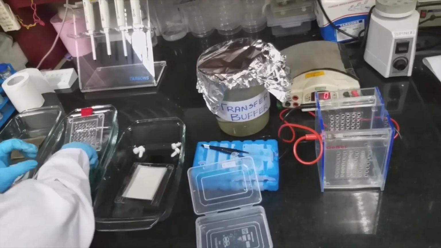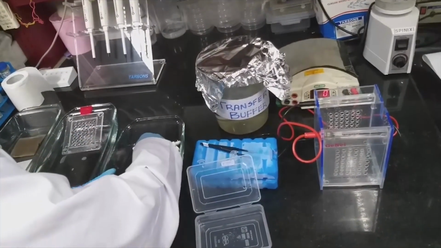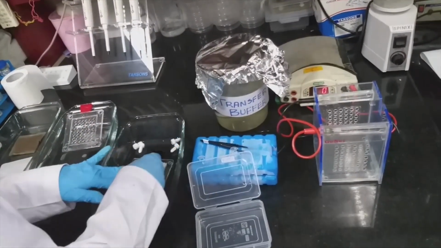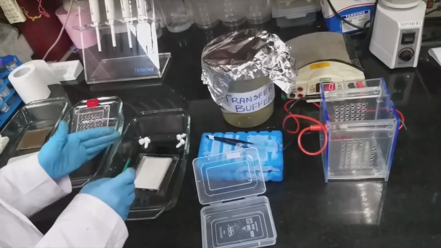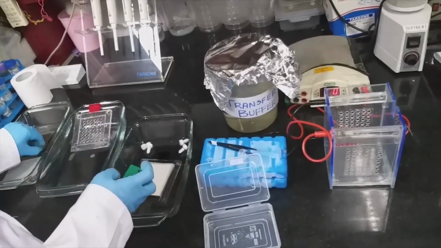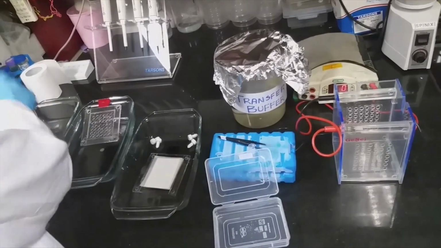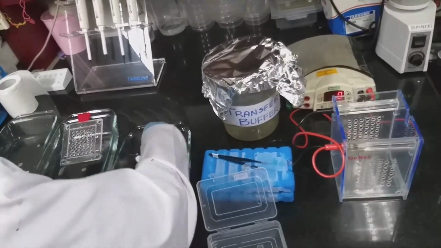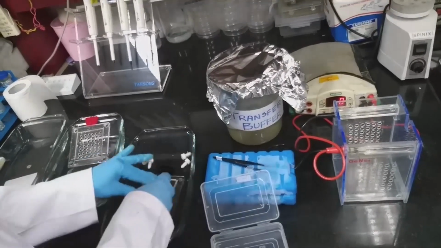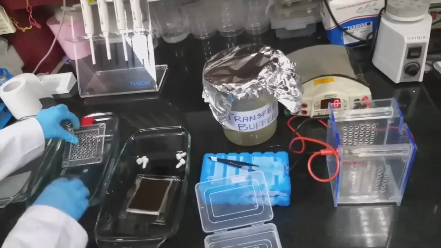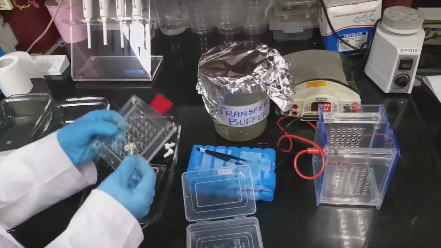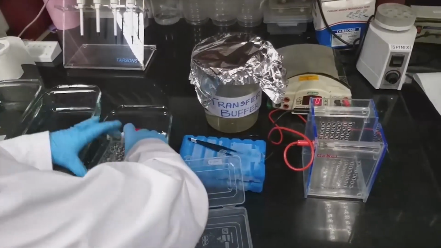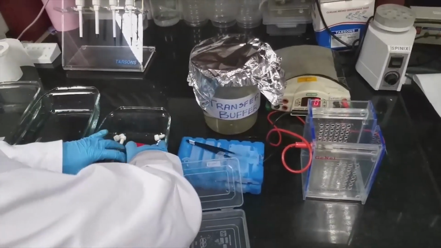We have to overlay with another blotting sheet and remove the air bubbles. Each and every time when you introduce something, you have to remove air bubbles. So this is the final sheet. This is the positive side of the cassette. Just keep it like this.